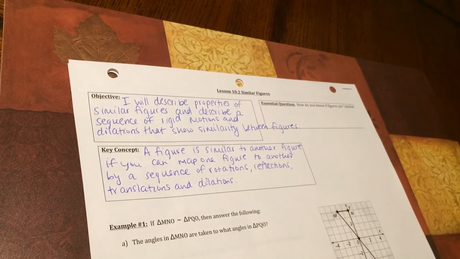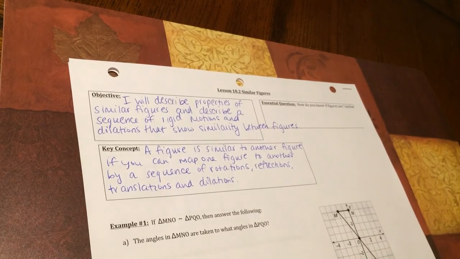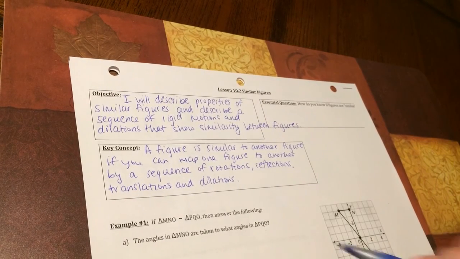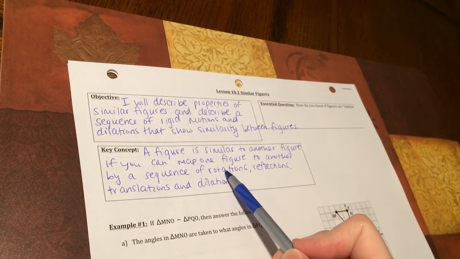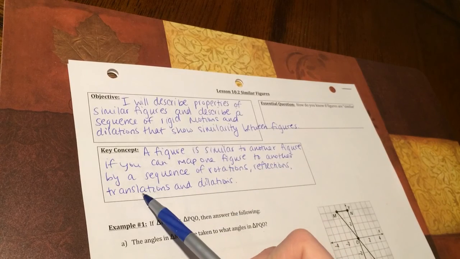Okay, and similar figures are different than congruent figures, because remember, congruent figures are figures that stay the same shape and size. That would be if you rotate the figure, reflect, or translate.